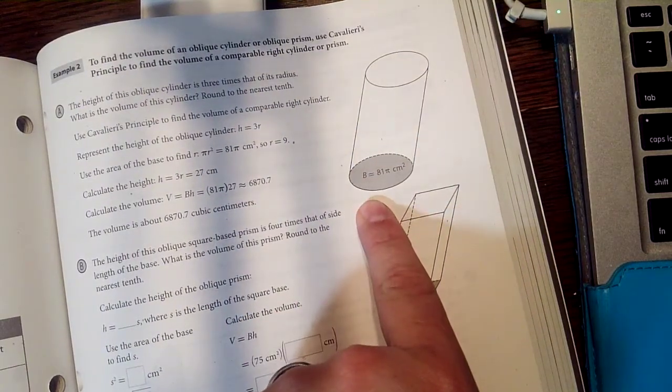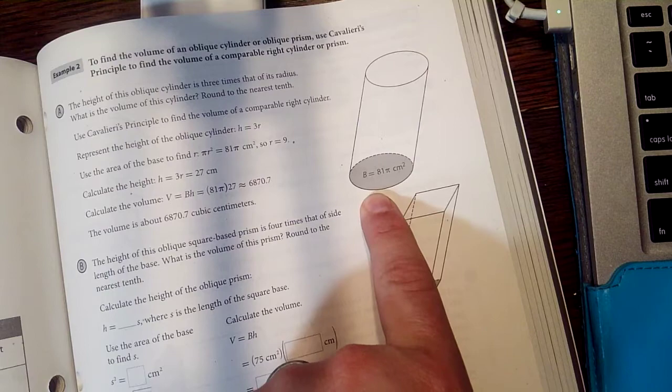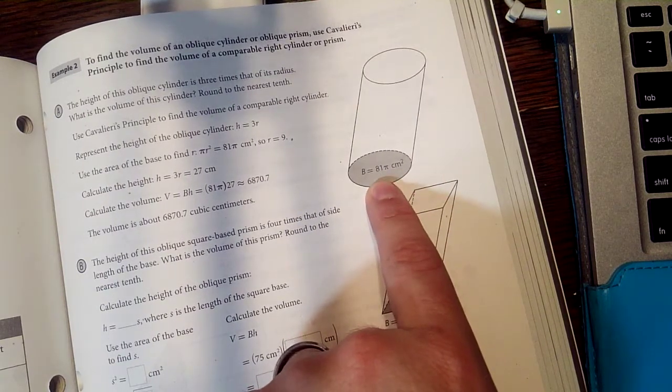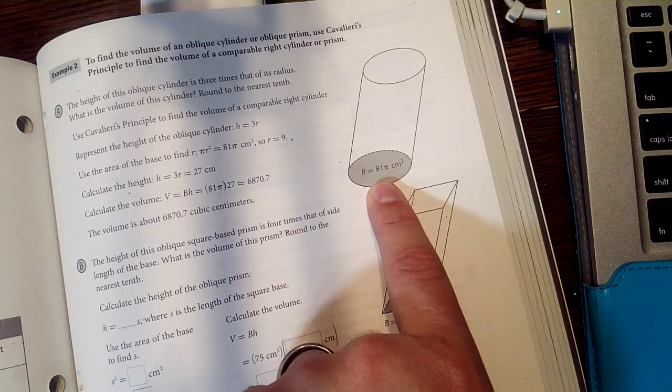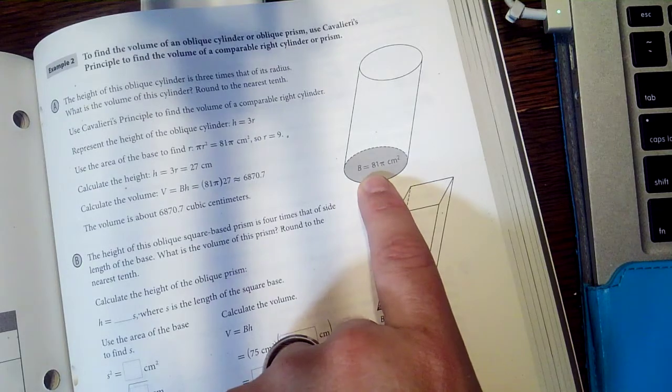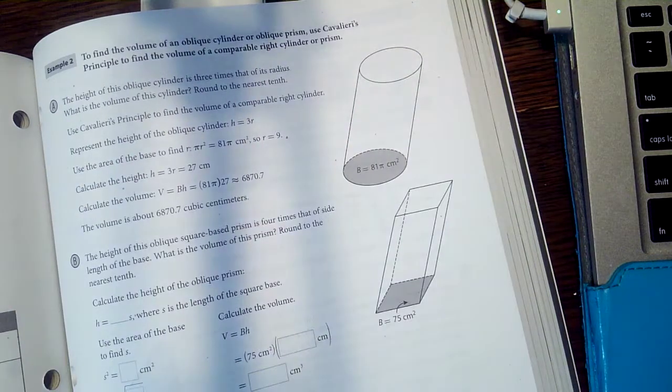So again, now we've got this oblique cylinder. We want to figure out what the volume of it is. Well, they tell us the area of the base is 81 pi, right? And I think they tell you that height is 3 times r. Okay, so, well, they're being weird. Here, let's work this out.